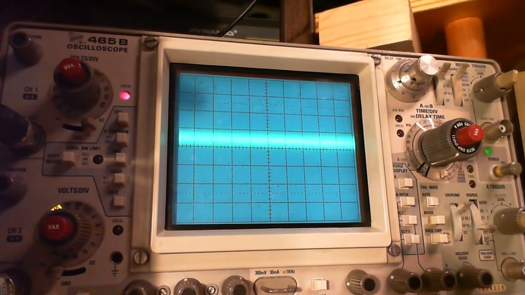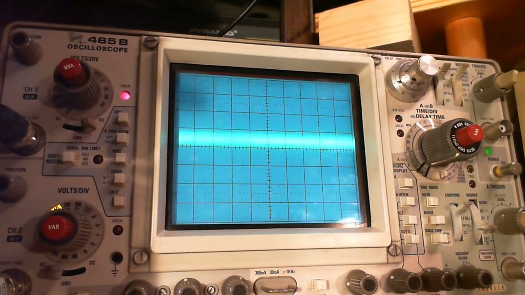Now, I saw a nice resonance. So this is turning the knob called mixer, and it's having some kind of effect there. Not much. And this is the oscillator control, doing nothing that we can see on the scope.